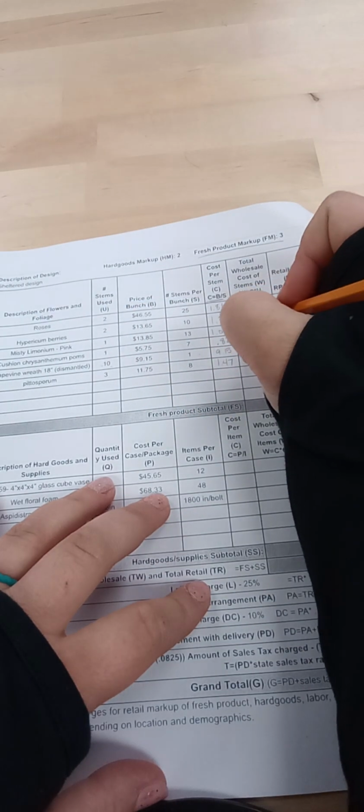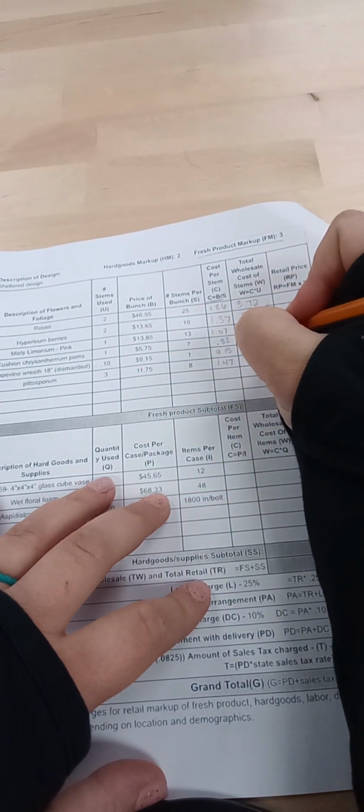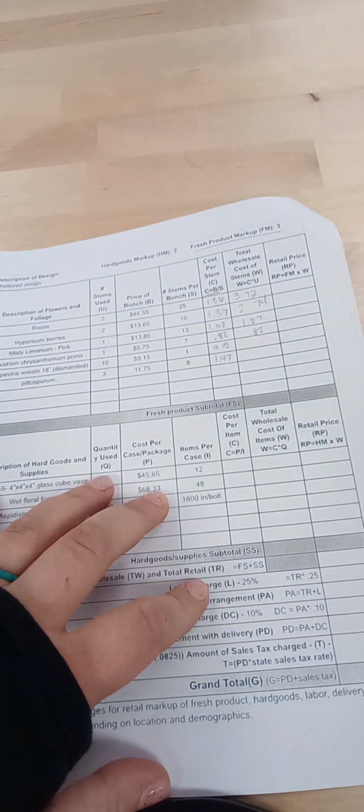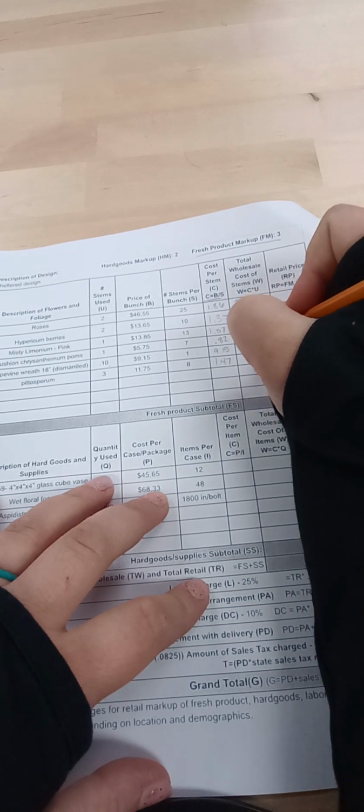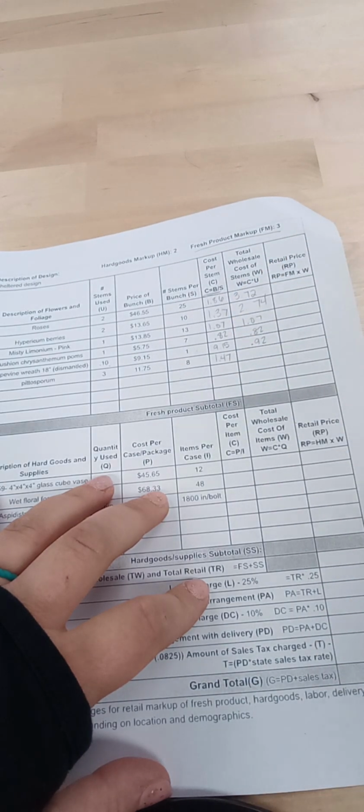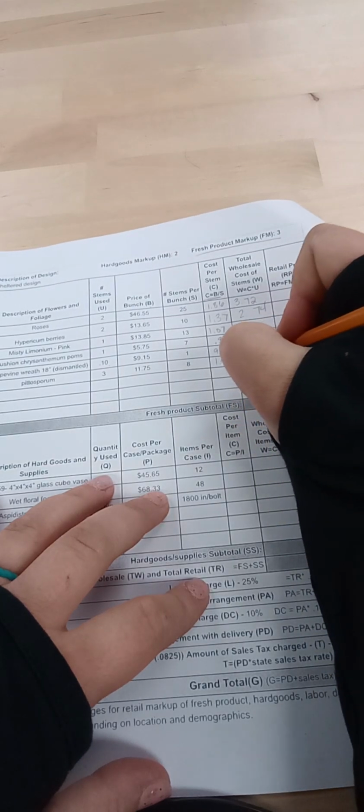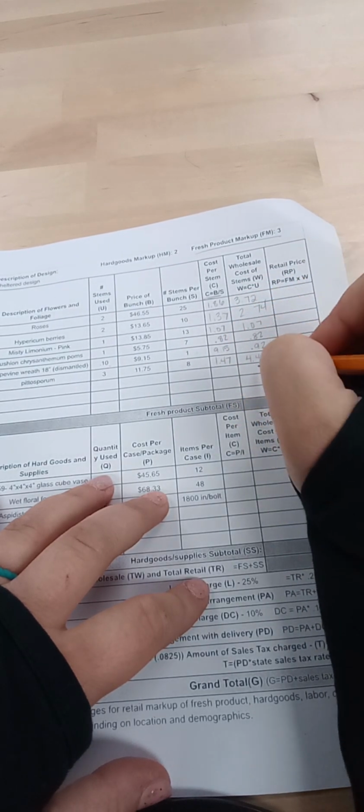And because we just had one, this will be $1.07. And again, we had one, so this will be 82 cents. And then this $9.15, we only use 1/10 of it. So we actually used 92 cents worth of the grapevine wreath. And then $1.47, $4.41. So this is the amount we've spent.